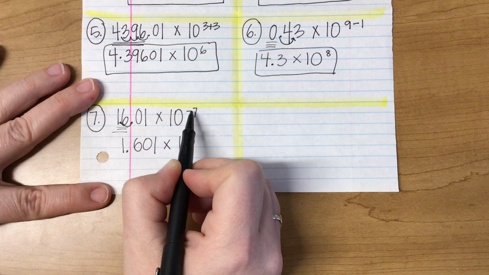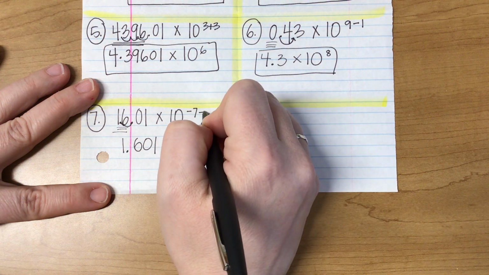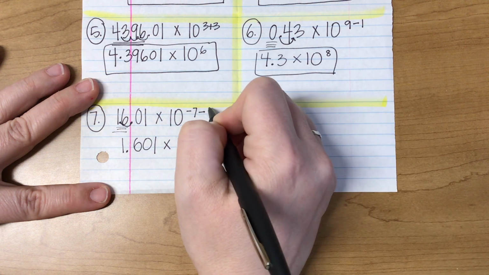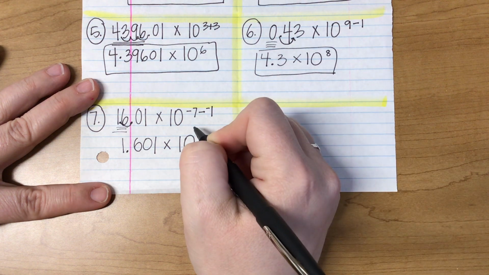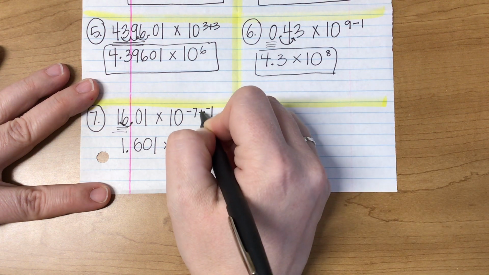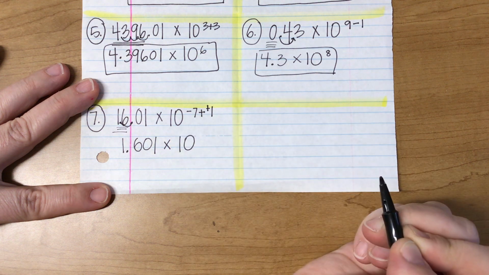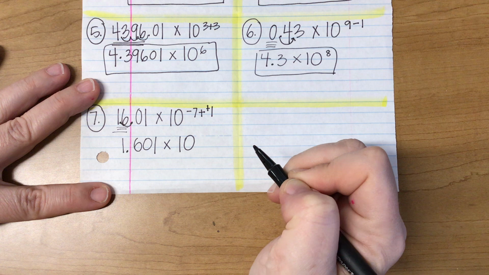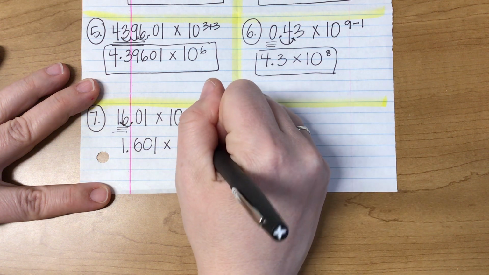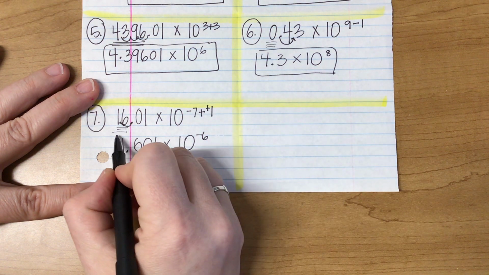But it's a negative move, so we have to minus -1. And minus -1 is +1. -7 plus 1 is -6. Perfect.